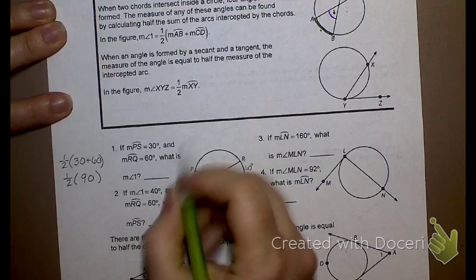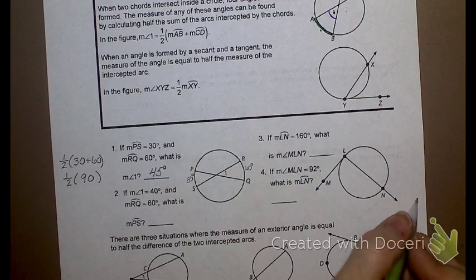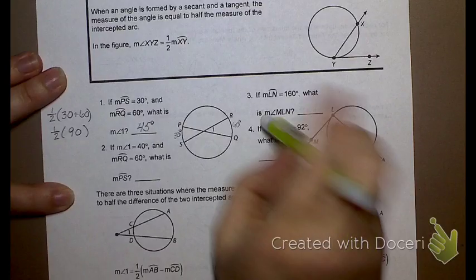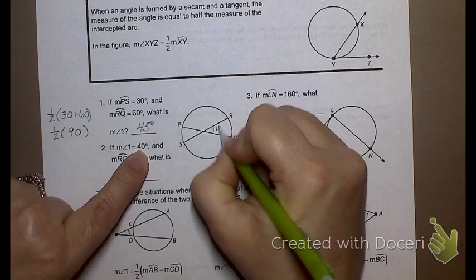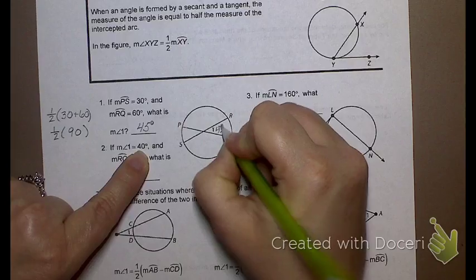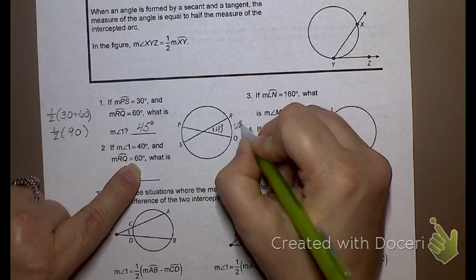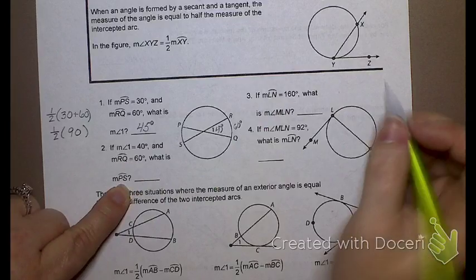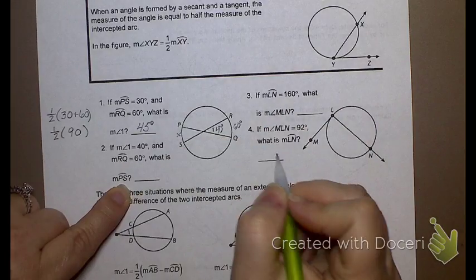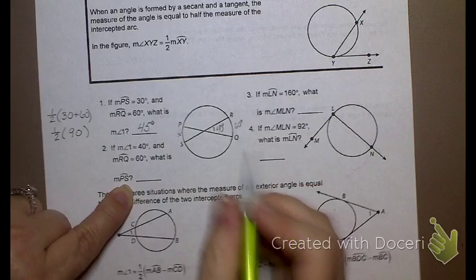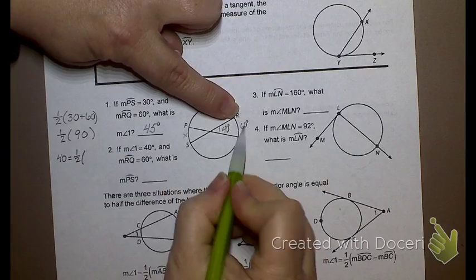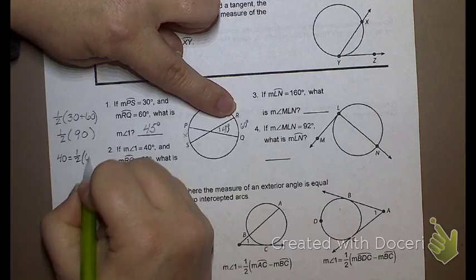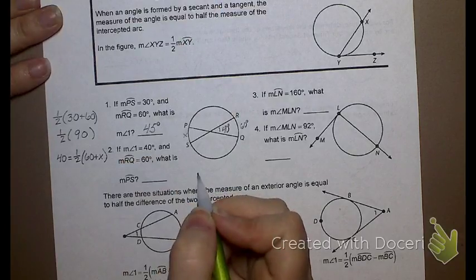Okay. So number 2, if the measure of angle 1 is 40, so I'm going to erase my measurements now and put some different things here. If angle 1 is 40 degrees and arc RQ is 60 degrees, what is the measure of arc PS? Oh, now you know. So I'm going to call that one X, because that's what I'm trying to find. So 40 degrees is equal to 1/2 of 60 plus X. Right? Isn't that what it says?